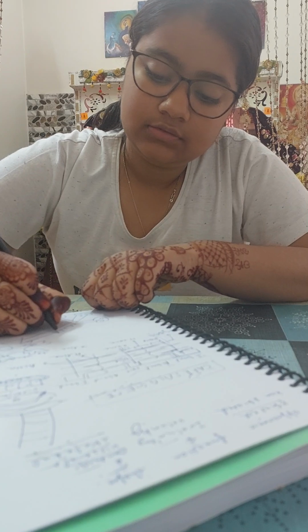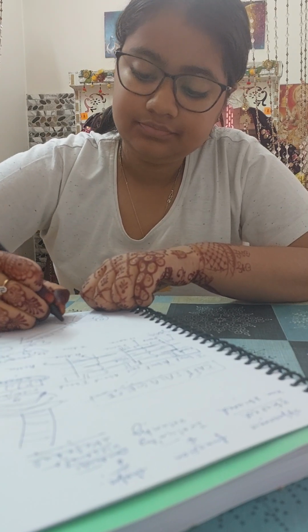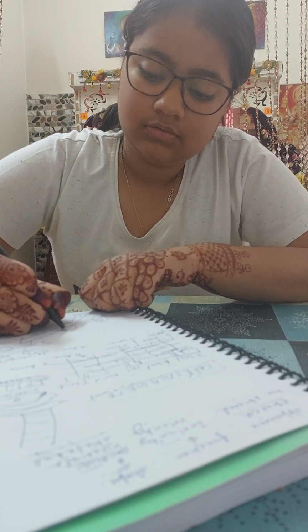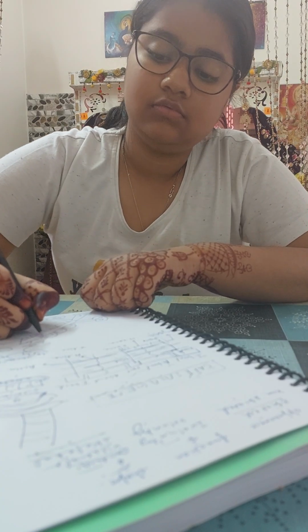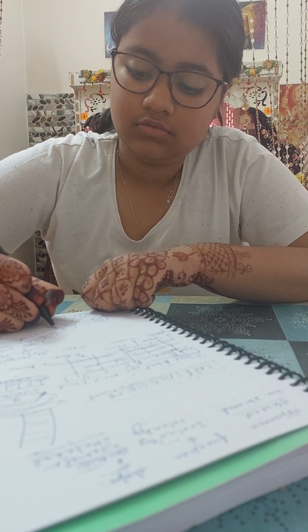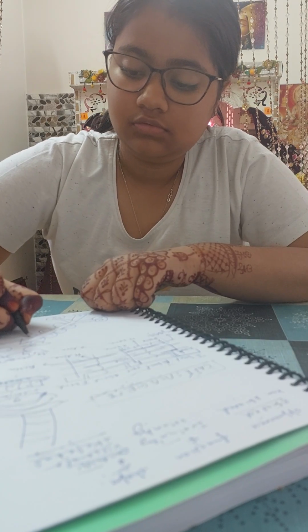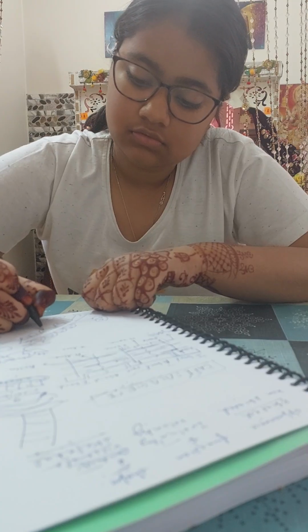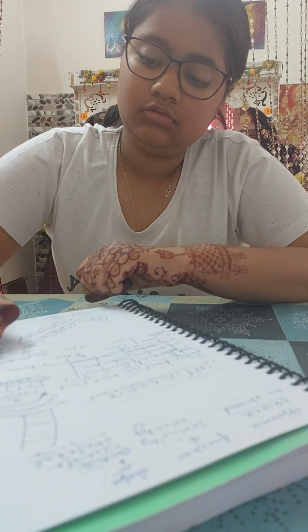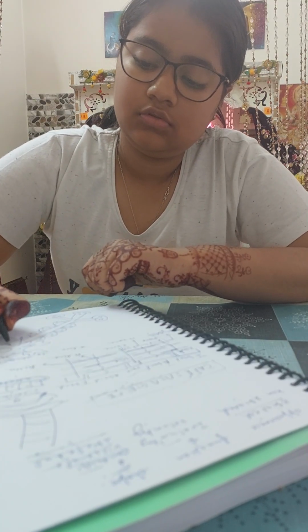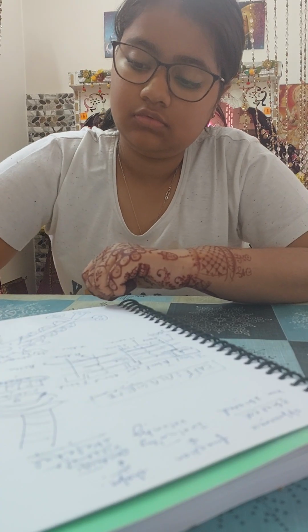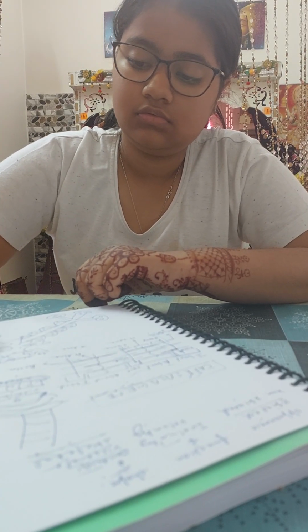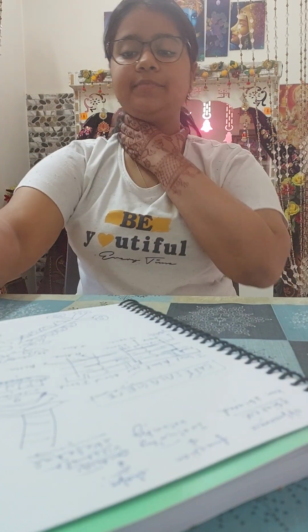And this is myelin sheath. This is cell. This is cell nucleus. Okay, this is a neuron.